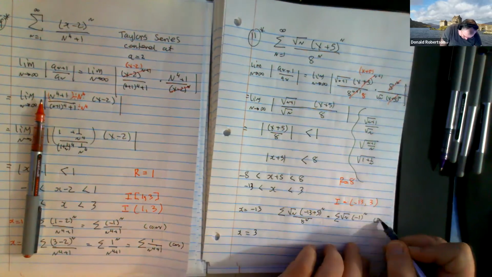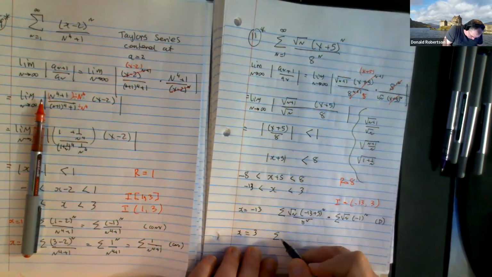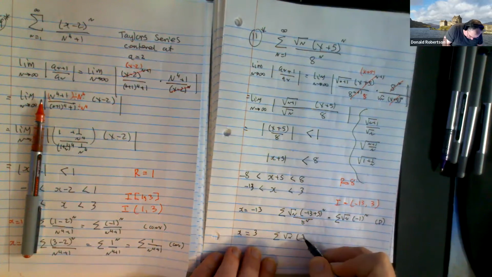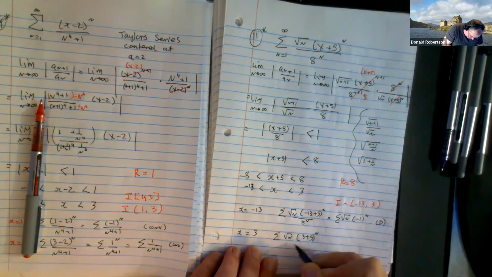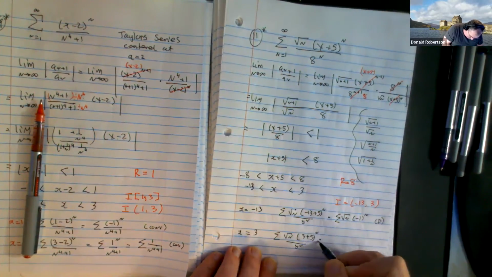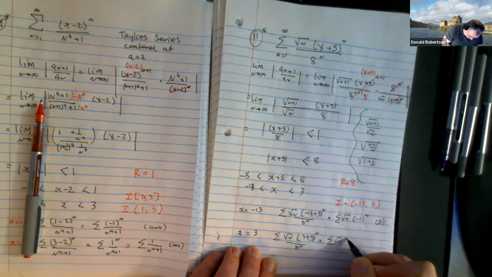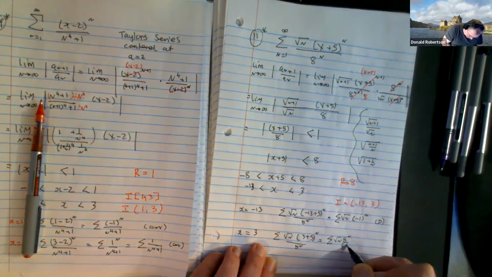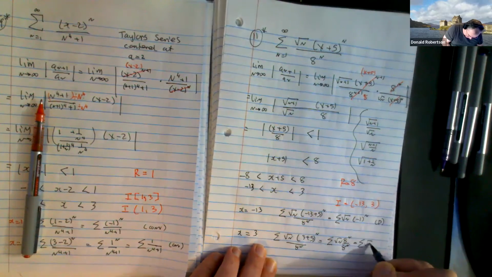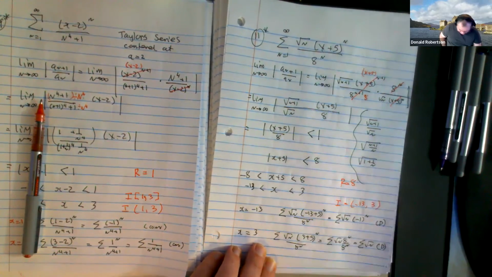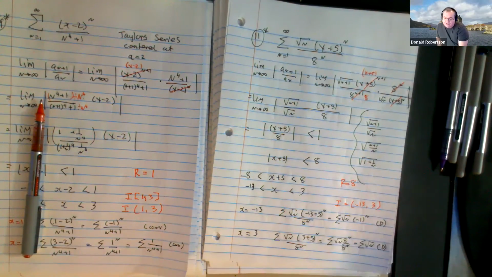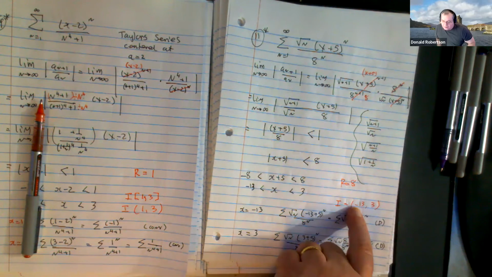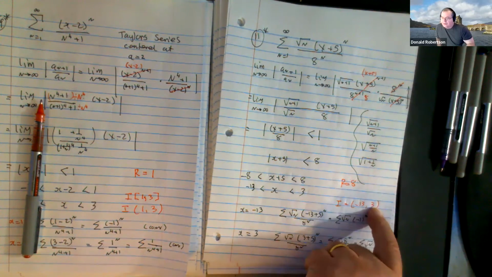That's a big D. If you go the other way, you're going to have 3 plus 5 to the n over 8 to the n. That's going to be 8 to the n over 8 to the n. And that is another diverger. So our interval of convergence is in fact this one. You cannot use either endpoint.